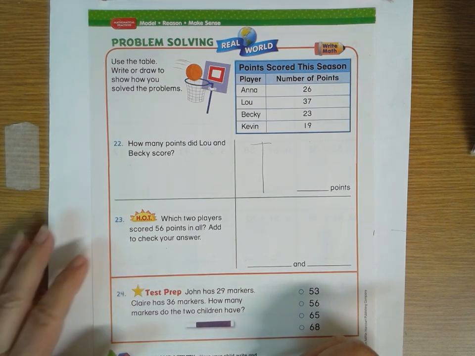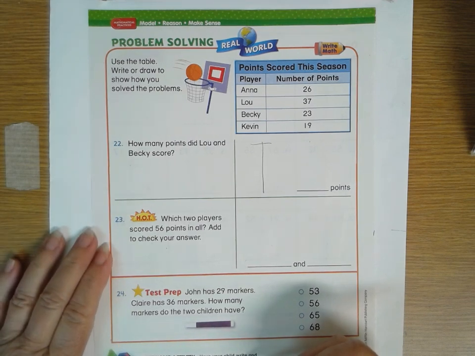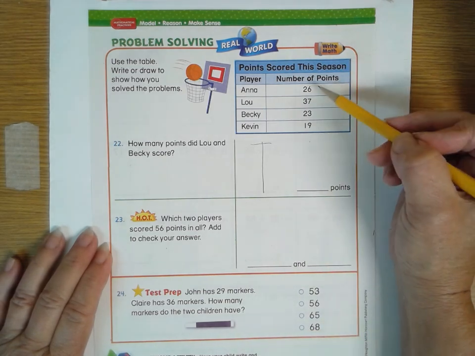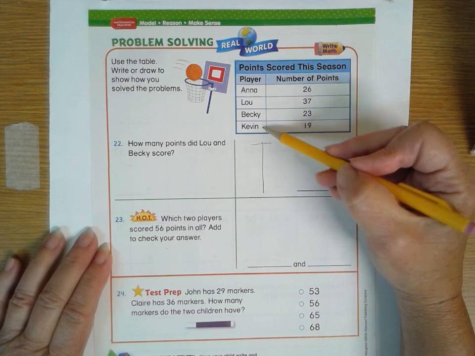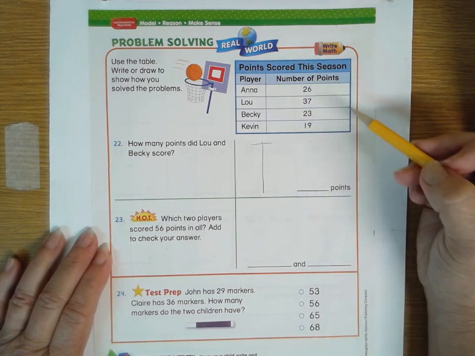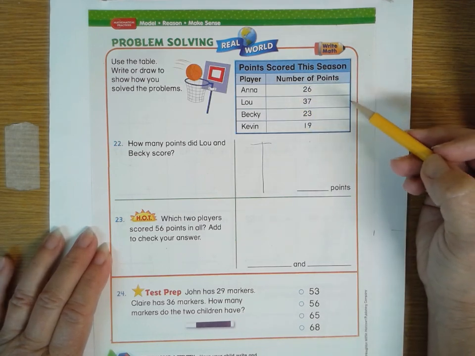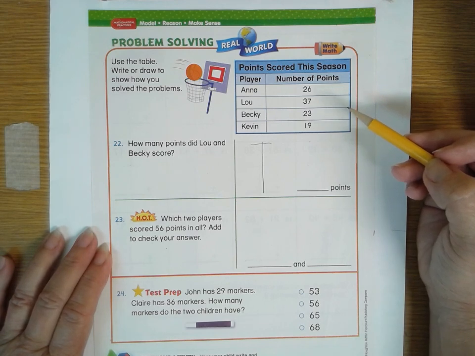Number 23, which 2 players scored 56 points in all? Add to check your answer. So you have 4 players here, Anna, Lou, Becky, and Kevin, and they want to know which 2, when you add their points together, will have 56 points together.